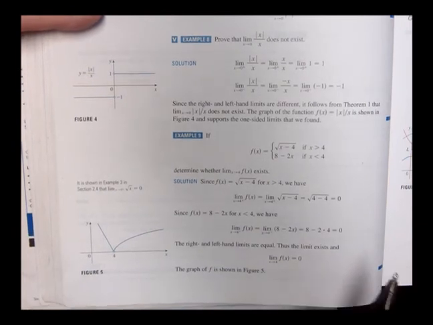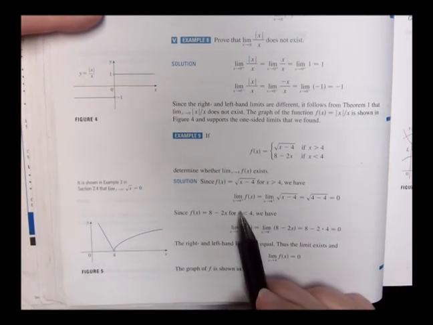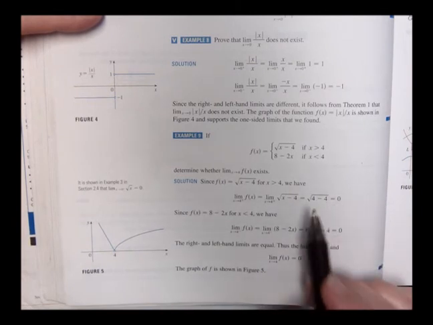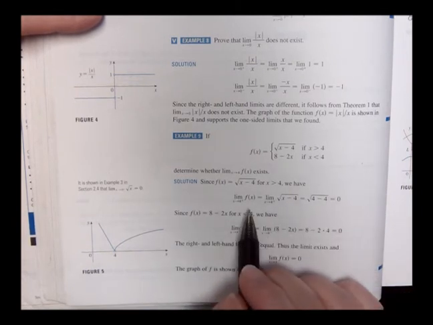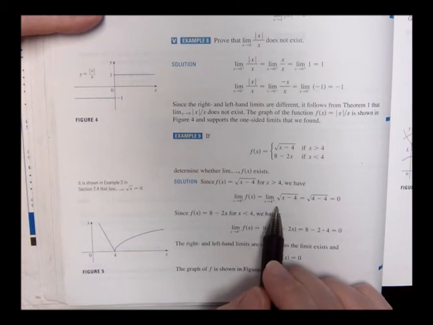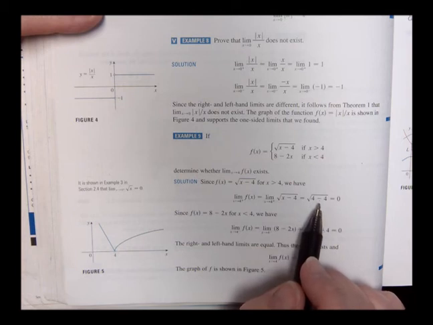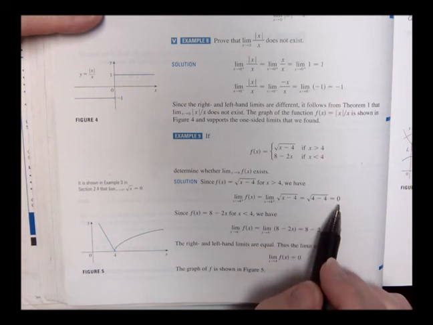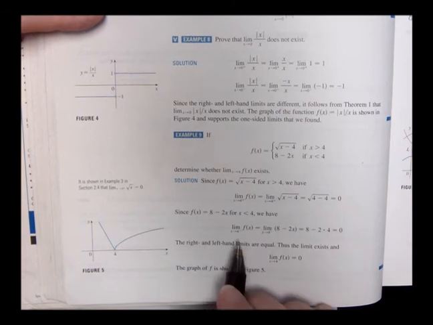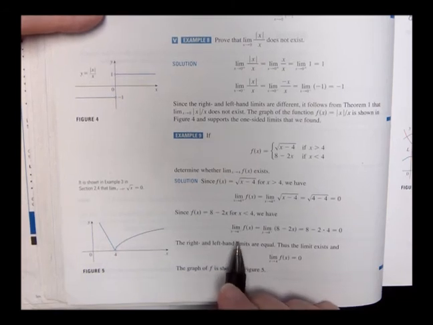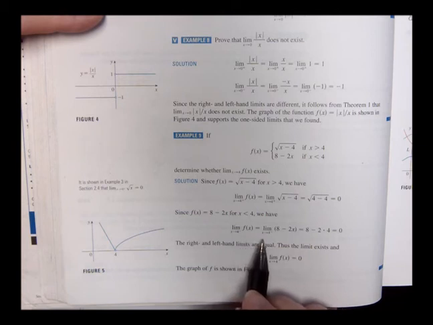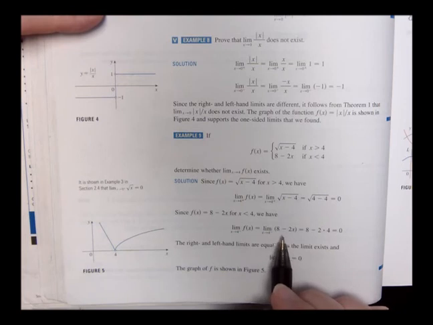Okay, if we come in from the right or the positive side, we look at the limit as it approaches 4, and we say that we can put 4 in here because we're looking for the limit, and we get 0. If we look at it from the left or the negative side, then we'll have the limit as x approaches 4 of 8 minus 2x.